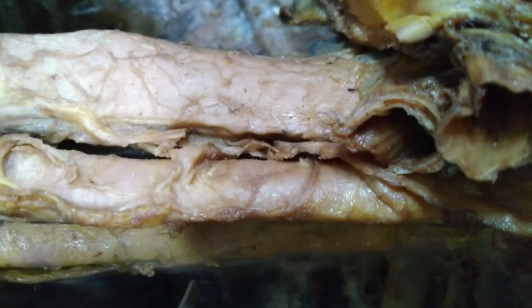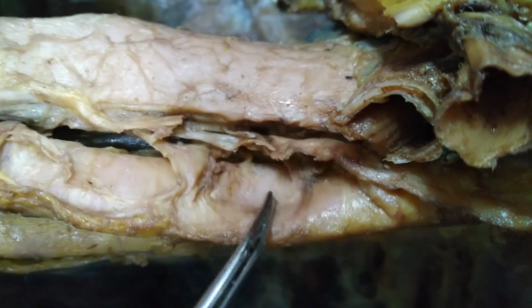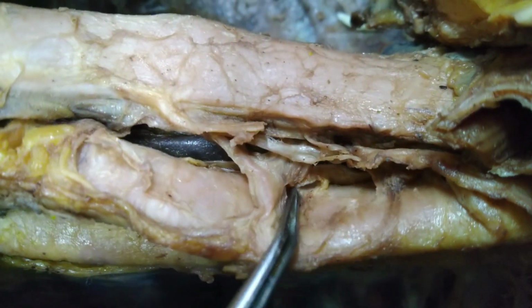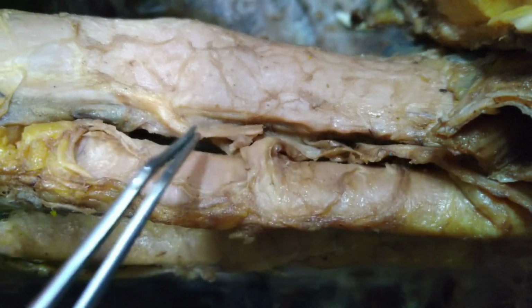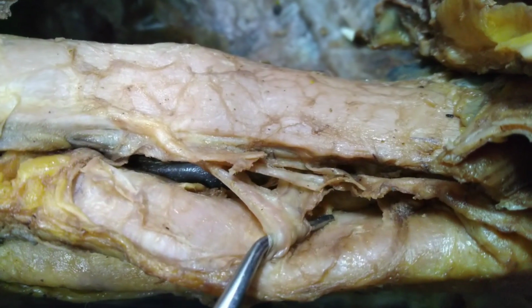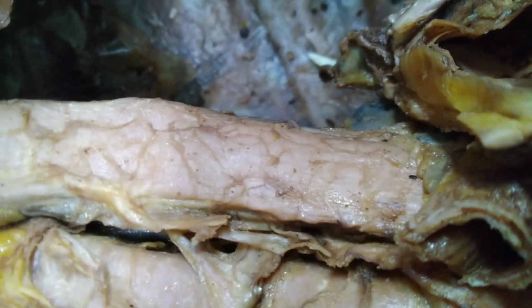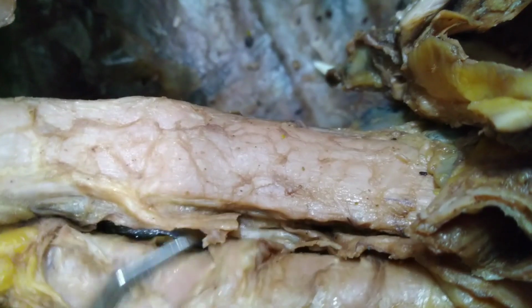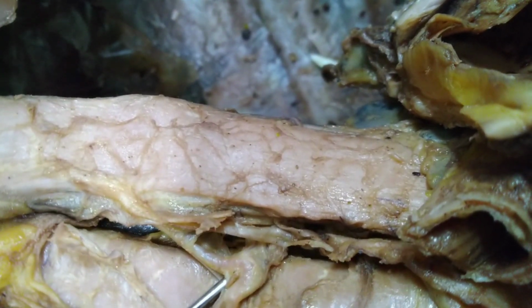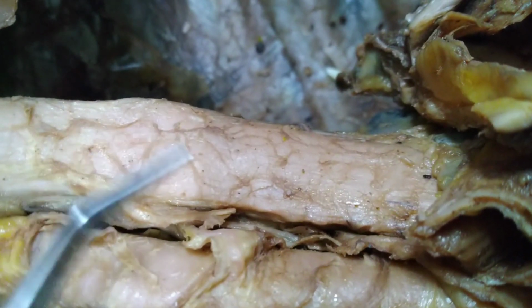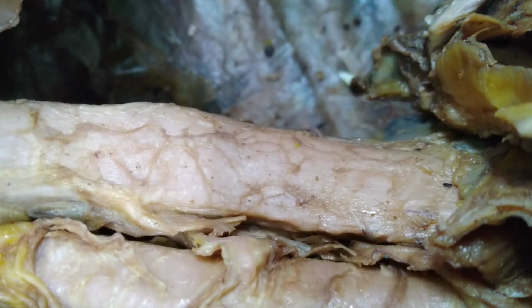The aorta, no? This one, the thoracic aorta, is the largest artery of the body. So let us identify some of its branches here, no? So that branch that you can see, that is hooked by the forceps, try to trace. You can see it's going to the esophagus, no? So that is the esophageal branch of the thoracic aorta. So it's part of the blood supply to the esophagus.